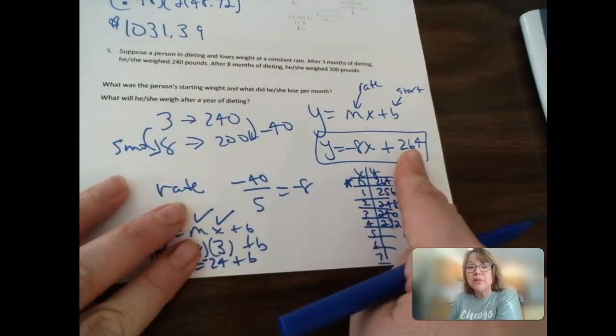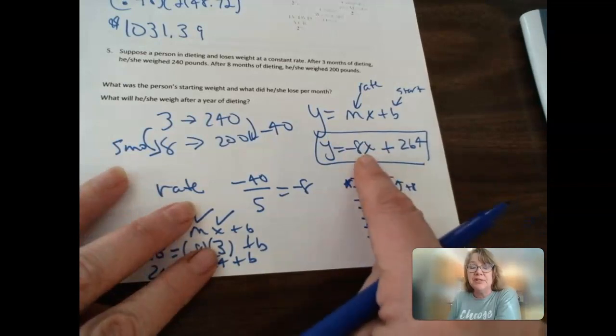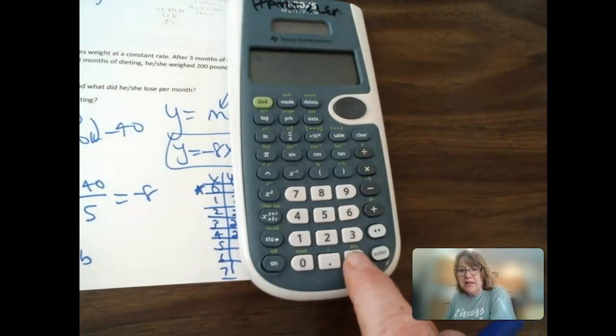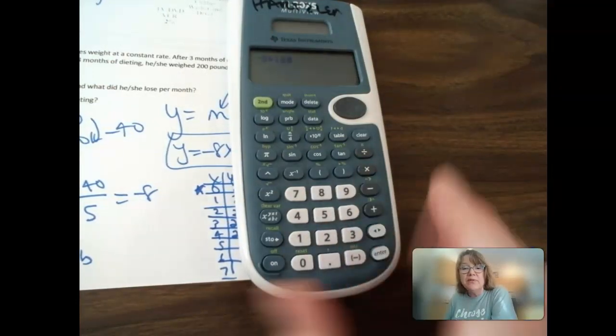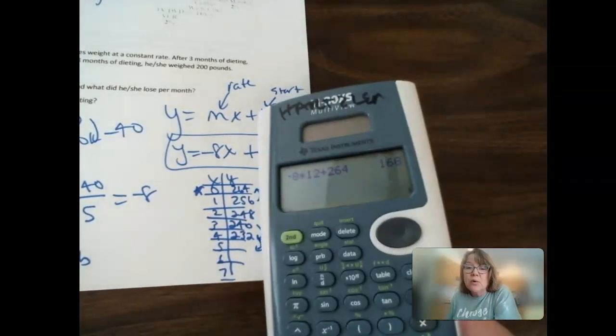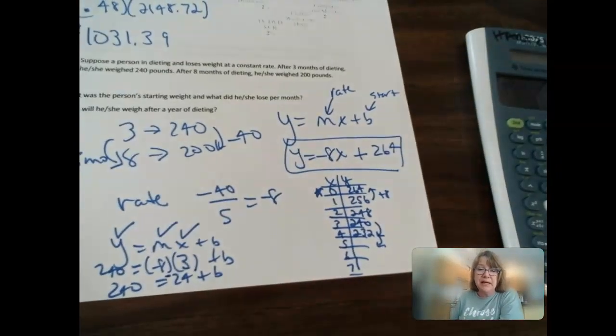So their starting weight was 264. What will they weigh in a year? If I have a formula, I could just type in 12 months into that. So I could use my negative key, negative 8. Make sure you use a negative key, times 12. And their starting weight was plus 264. So they would be 168. Okay, assuming they can keep that constant.